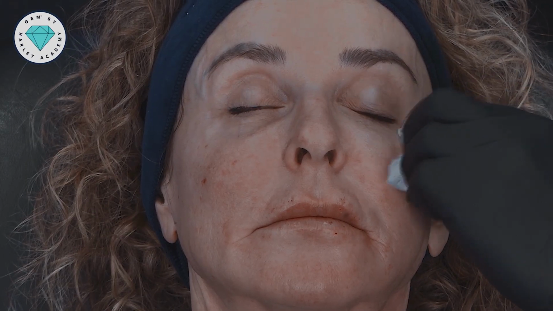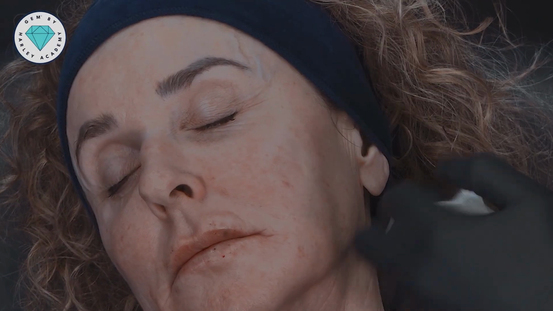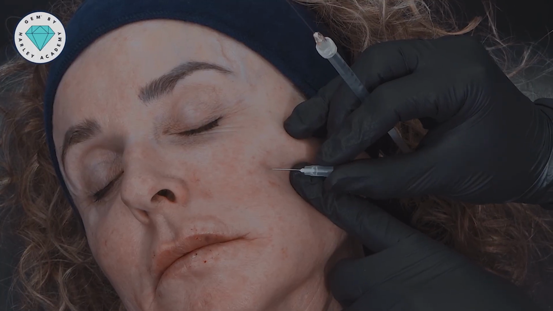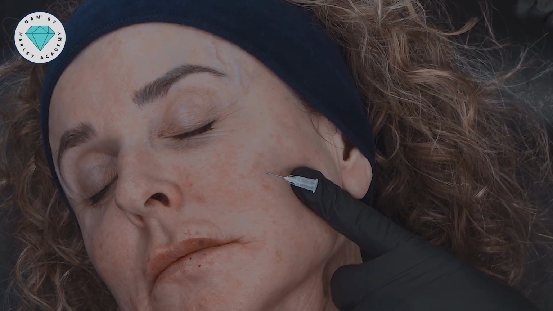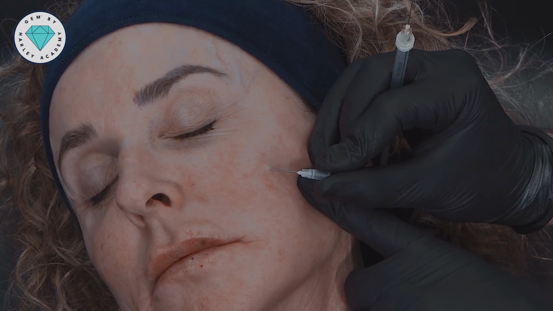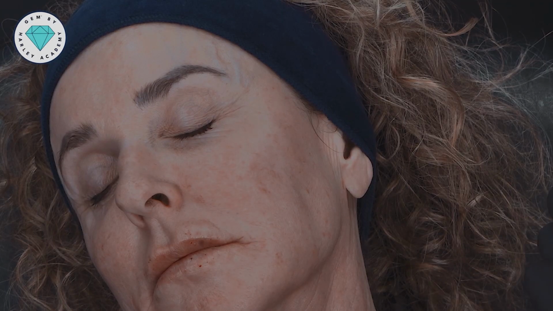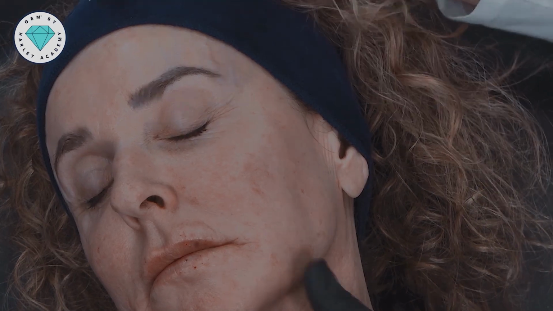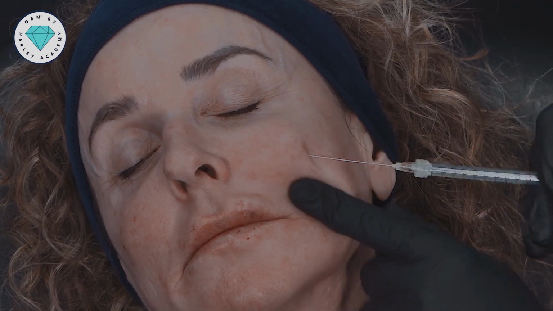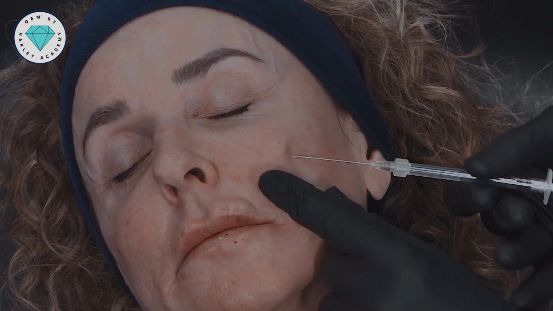So Max, what can injectors do to prevent filler from going into the wrong compartments when they're injecting? So in an ideal world, every injection you would do would be under ultrasound guidance. That just isn't possible. Certainly when you're getting started in a training environment, you've got enough to think about. But I think having simple ways of knowing what layer and what depth you're in is really useful.